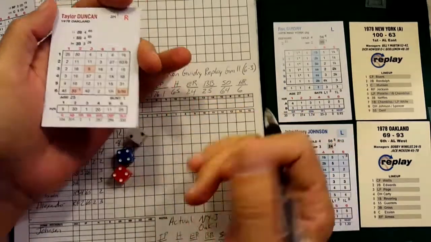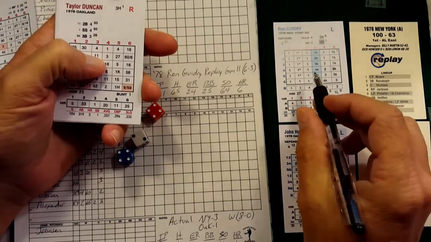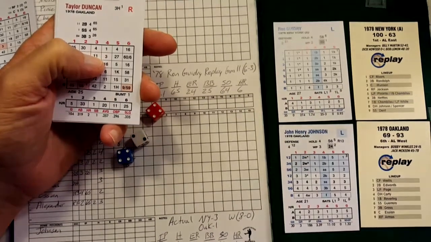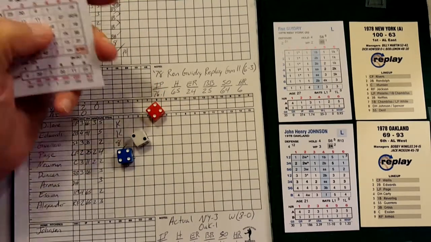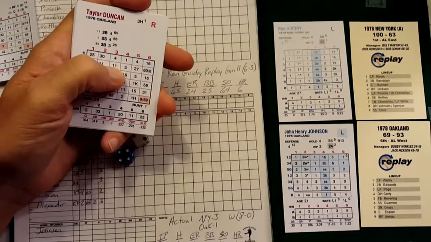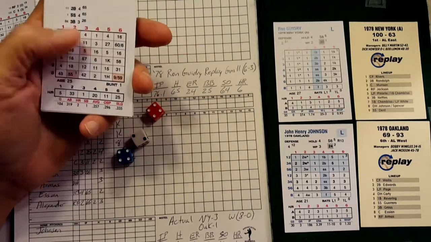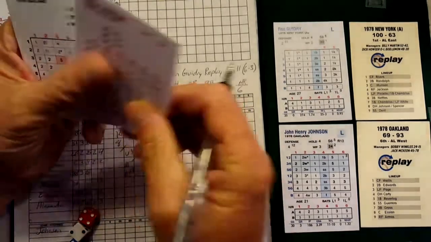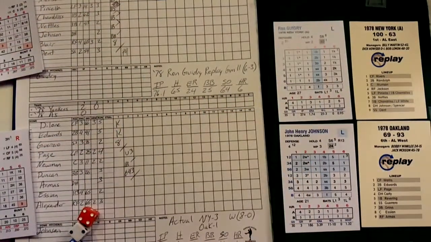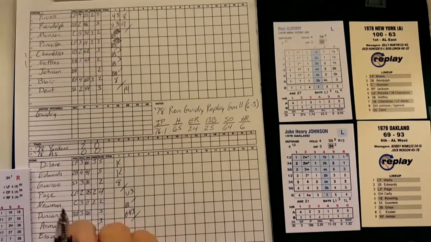1 out, 1 on, Taylor Duncan, 4-2. 4-2 is a 3, and then a 4-4. Shortstop. Well, let's see, shortstop is, Dent is a 2, so it's a 5. That'll be a double play. 2 to 6. Possible double play, so it's a double play. If it would have been a 6, then you would check the pivot man. It was a 5. So it is a double play.